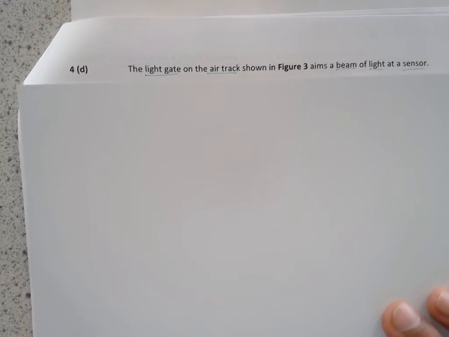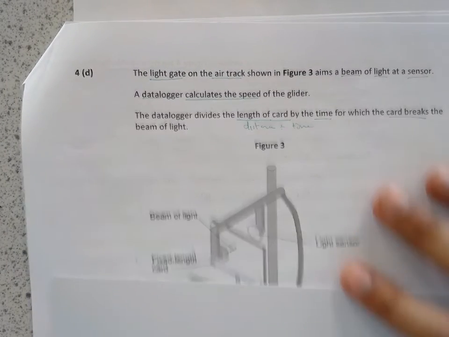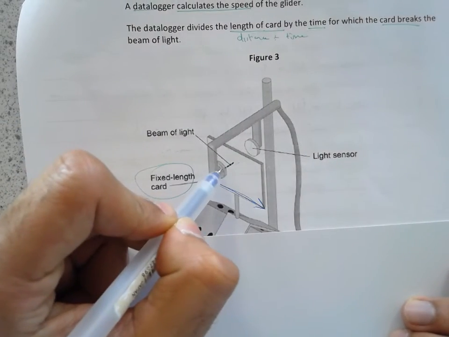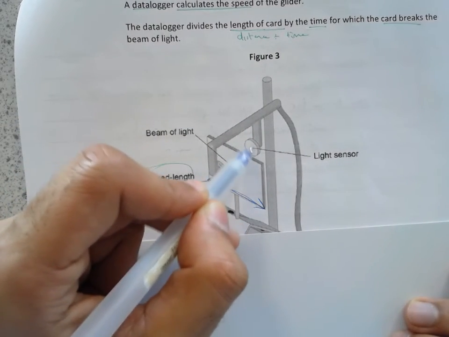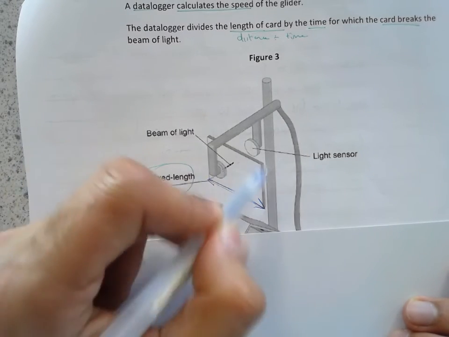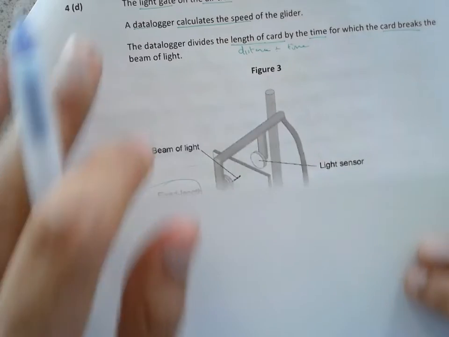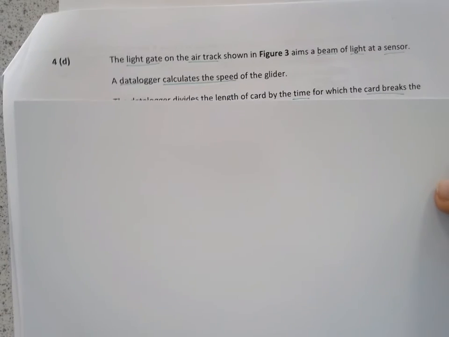The final question is about the light gate shown in figure 3. It aims a beam of light at a sensor. So let's see what's going on here. Here is the beam of light. It hits the sensor. But when there's a piece of card in the way, the beam of light stops hitting the sensor. The data logger calculates the speed of the glider.